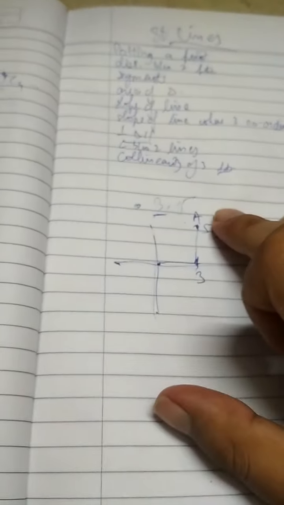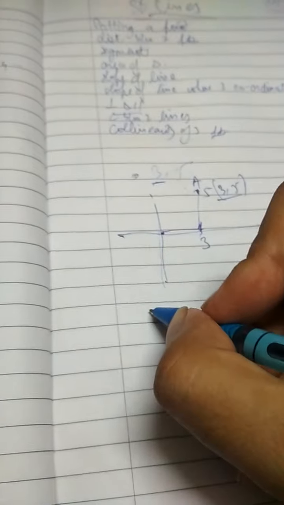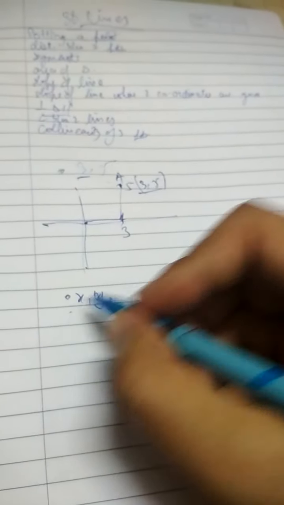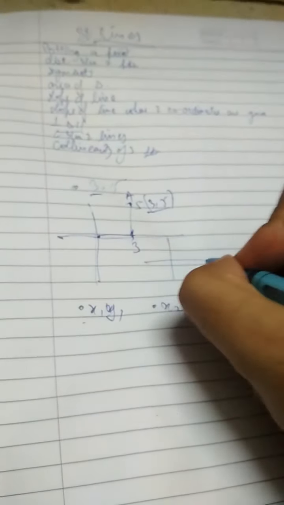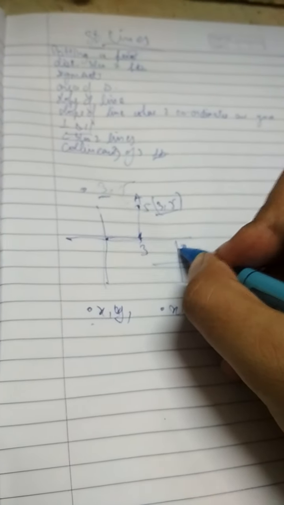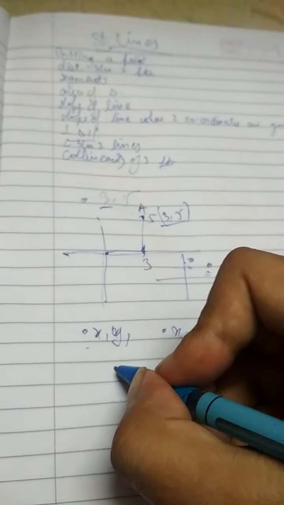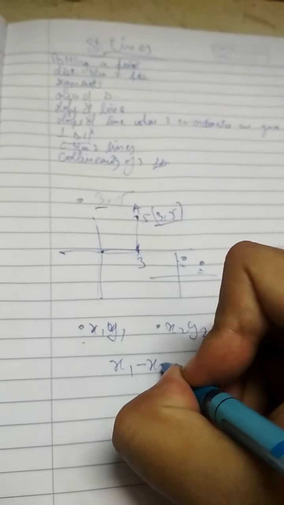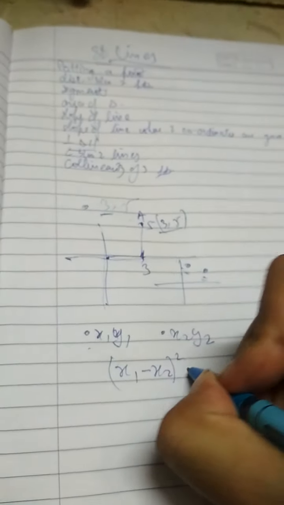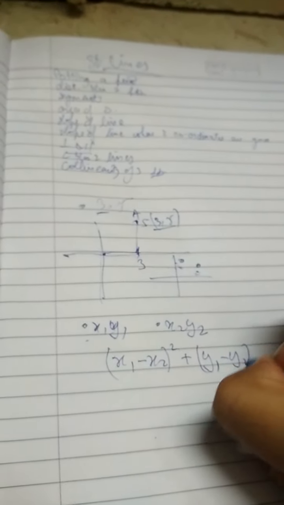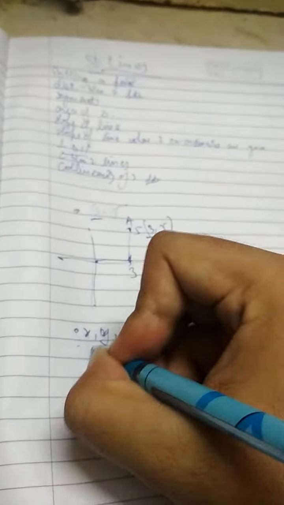So we know how to plot a point. We also know the distance between 2 points. We are given 2 points (x1, y1) and (x2, y2), and we need to find the distance between these 2 points. This is a plane. So the distance is given by the square root of (x1 minus x2) whole square plus (y1 minus y2) whole square.